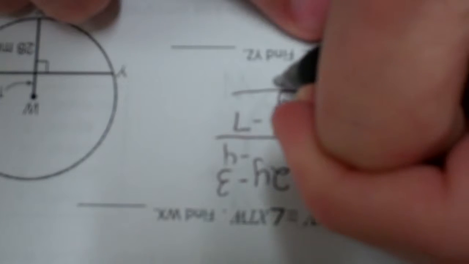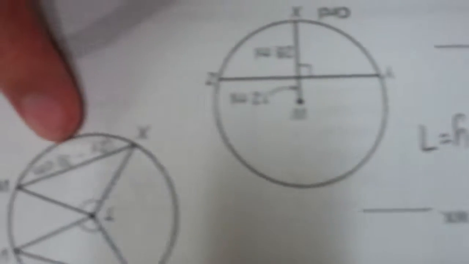Negative y equals negative 7. Divide both sides by negative 1. So y equals 7. But they want us to find WX. So we're going to go over here and plug in 7. So 2 times 7 minus 3. So WX should equal 11.